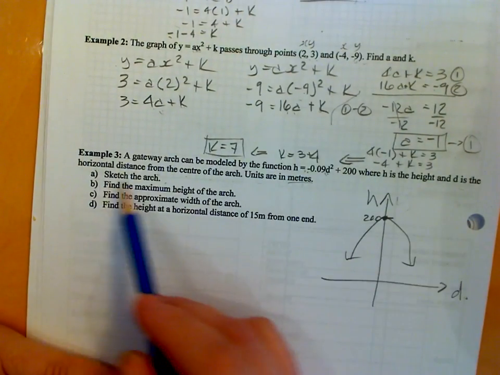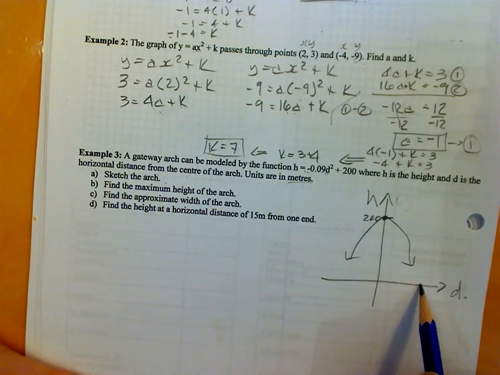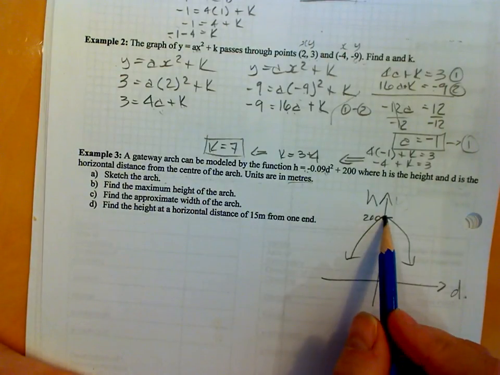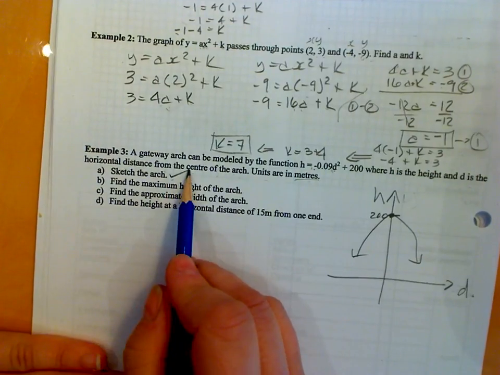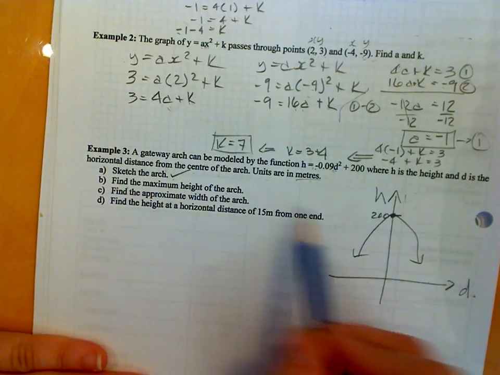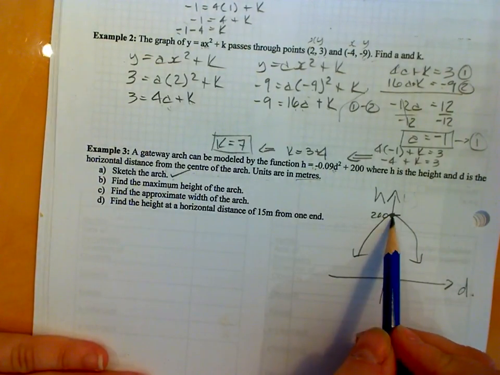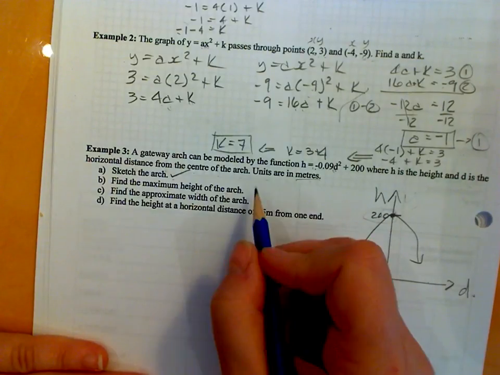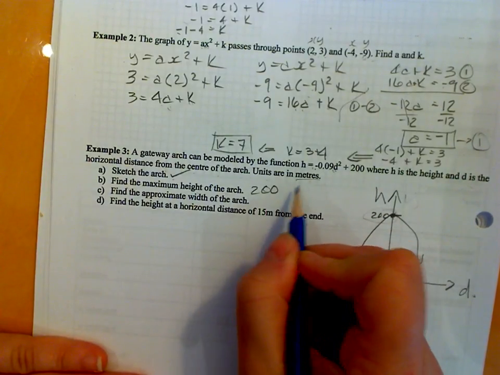H is height, d is distance from the center of the arch. So that's the center of the arch. Sketch the arch, done. Find the maximum height of the arch. The maximum height of the arch is, of course, the y value of the vertex, which is 200 meters.